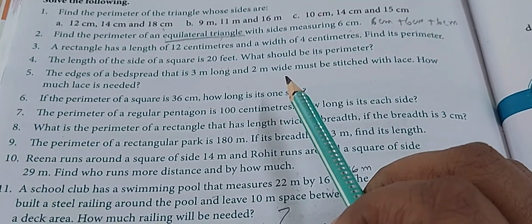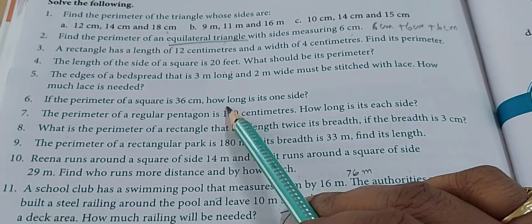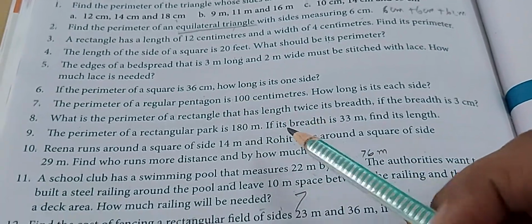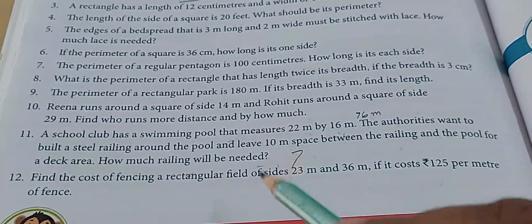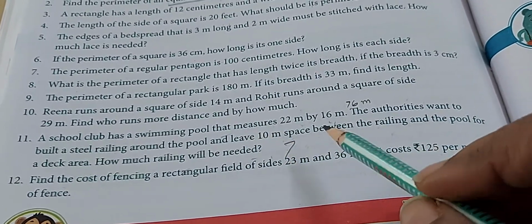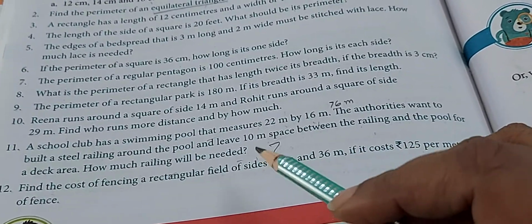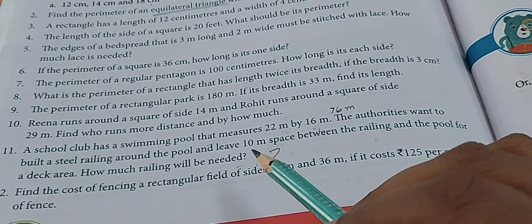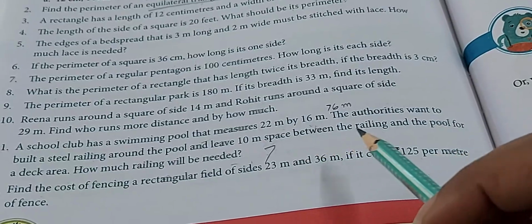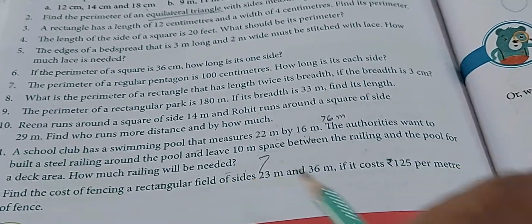Next is, the edges of a bedspread that is 3 meter long and 2 meter wide would be stitched with lace. How much lace is needed? Again, it is related to perimeter, you have to take it out. So these types of questions are there. Here is a different question. A school club has a swimming pool that measures 22 meter by 16 meter. The authorities want to build a steel railing around the pool and leave 10 meter space between the railing and the pool for a deck area. How much railing will be needed?